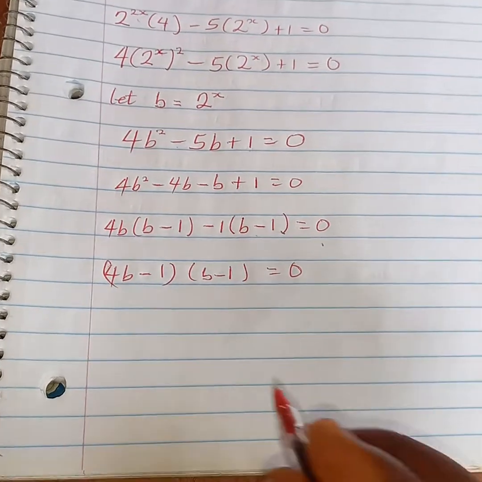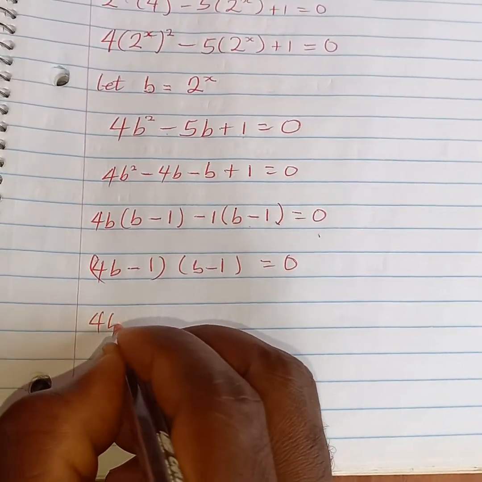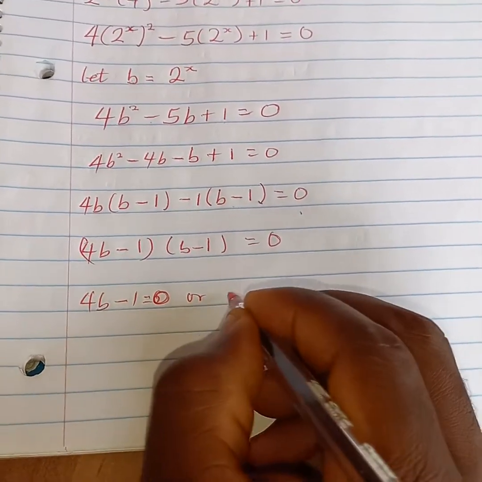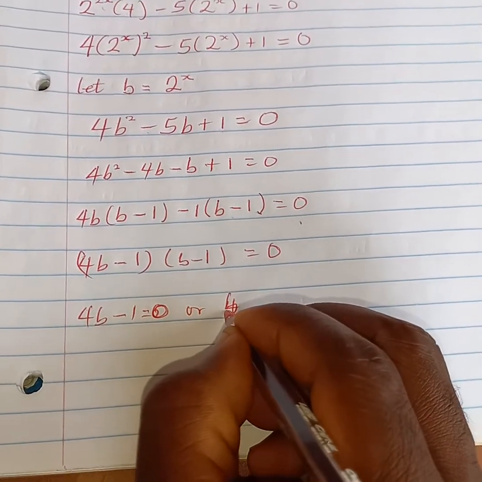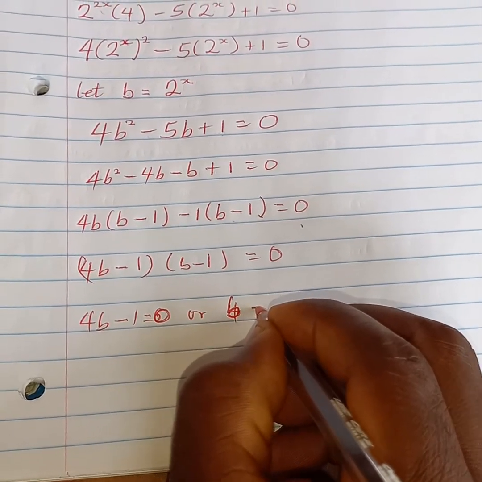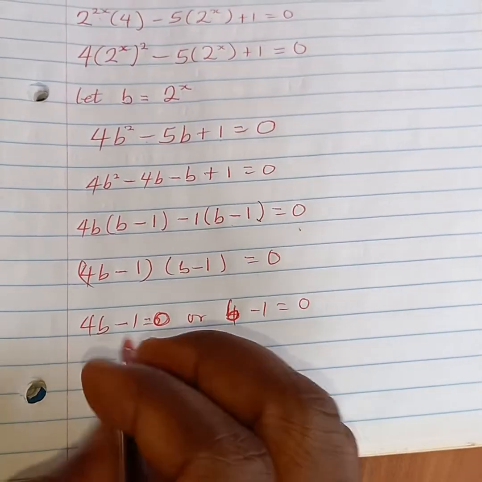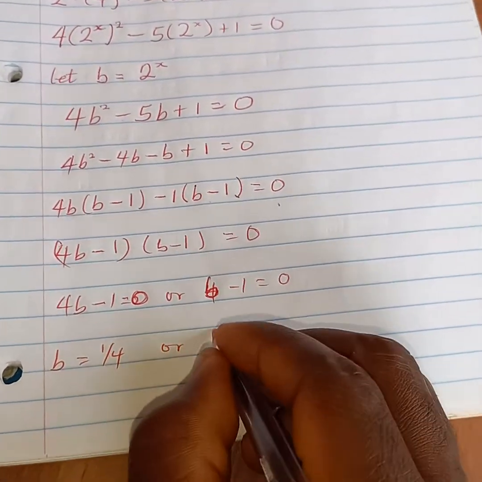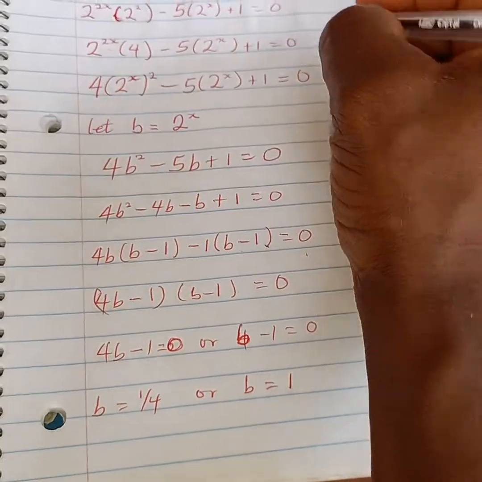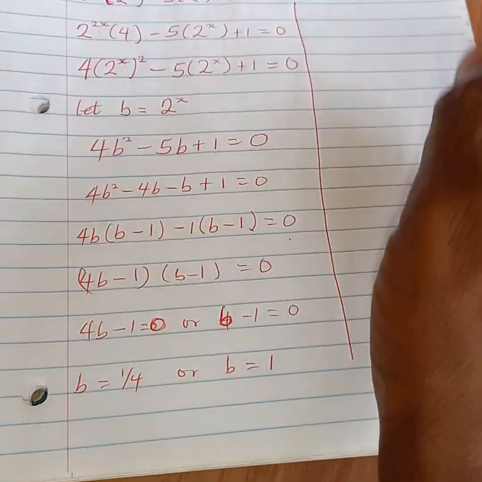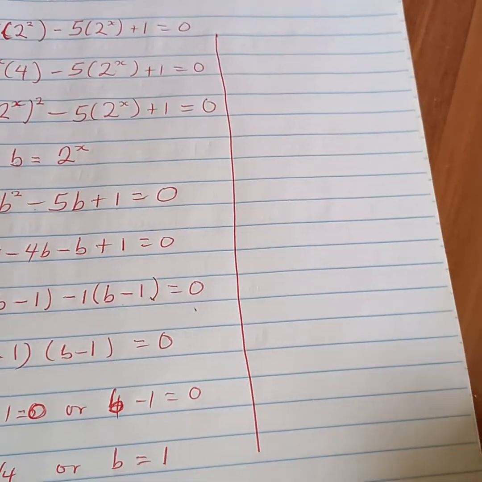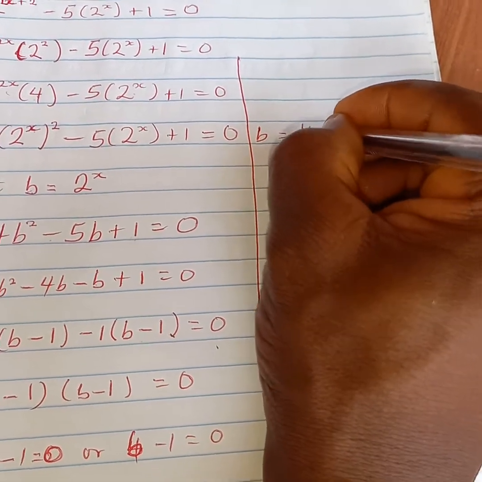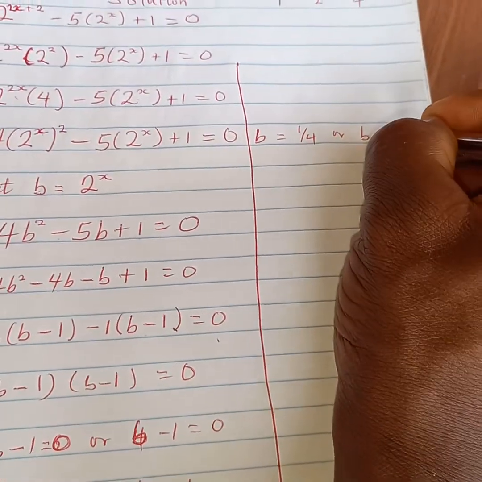Then we can say that 4b minus 1 is equal to 0, or b minus 1 is equal to 0. Directly here, you can say that b is equal to 1 over 4, or b is equal to 1. Let me continue the rest here. Let me rewrite it. We have b is equal to 1 over 4, or b is equal to 1.